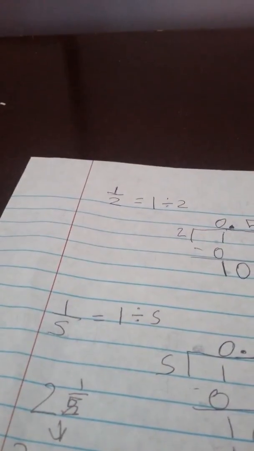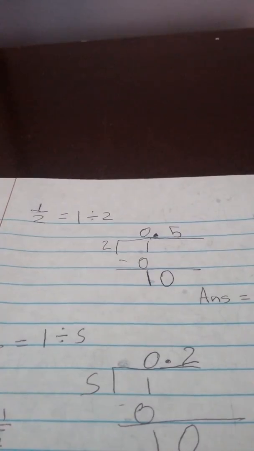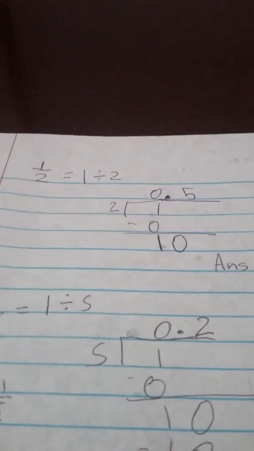Now, 1/2 is the same thing as 1 divided by 2, because the dividing line between them means 1 divided by 2. So 1 divided by 2, you put the 1 as the dividend, so it's supposed to go inside the box, and the divisor stays outside, that's a 2. And then the quotient will be on top here. Now 2 into 1 I cannot, so I put a 0 right here.